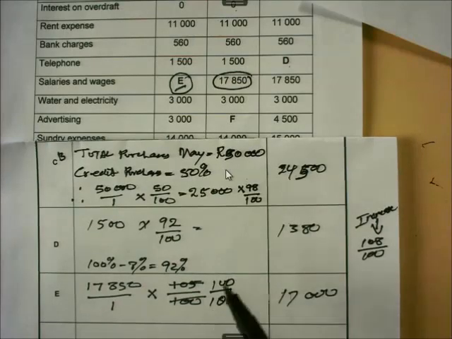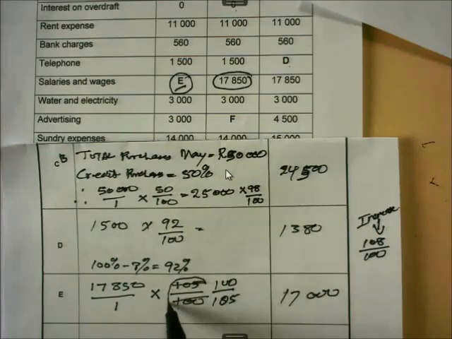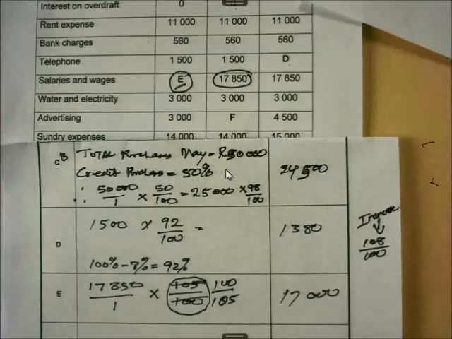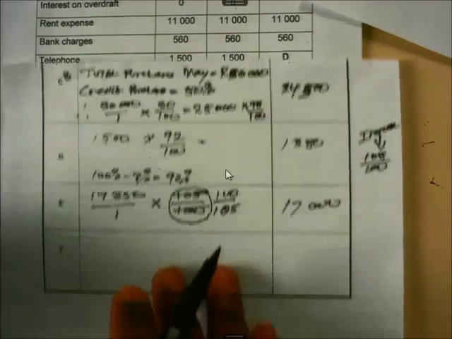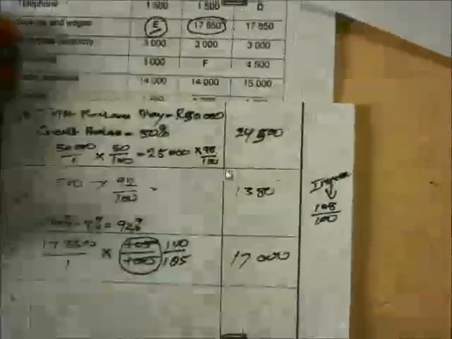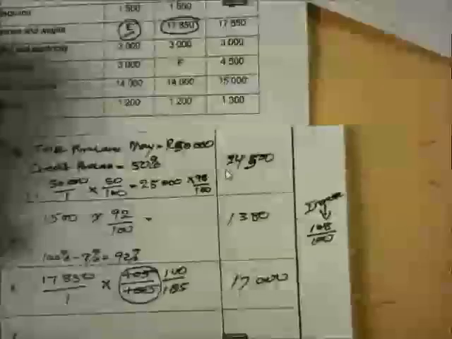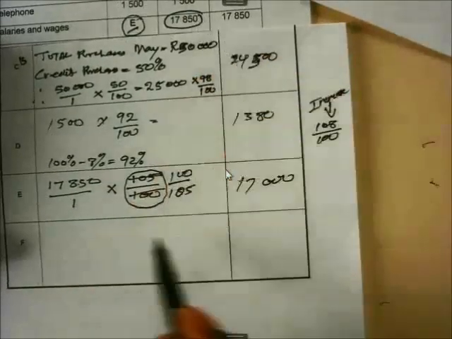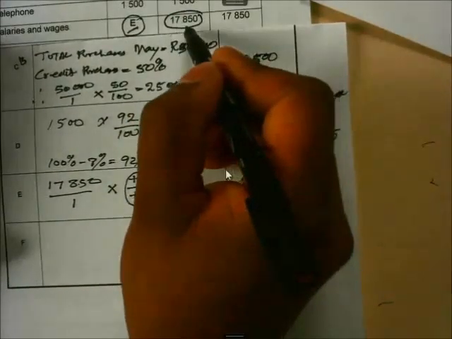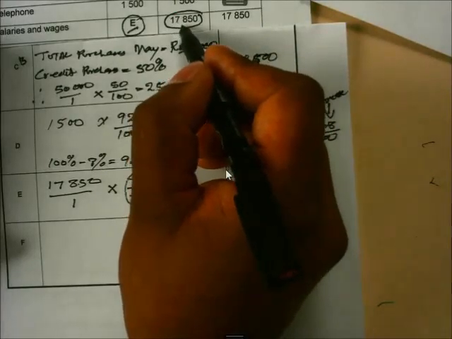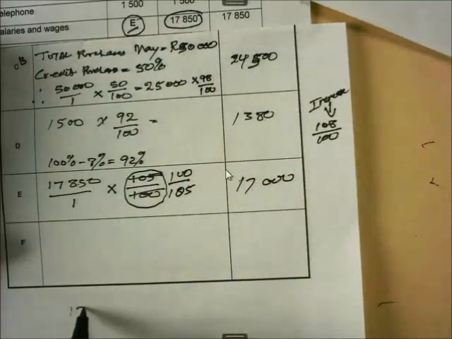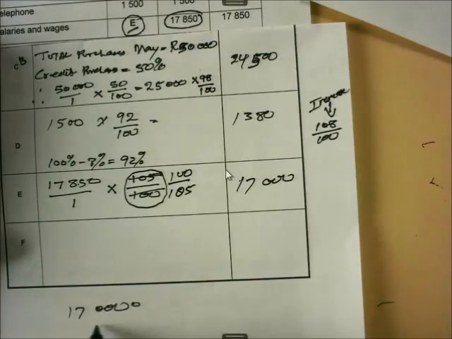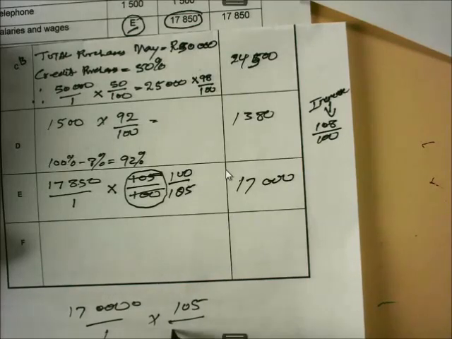This is how they came to 17,850. If I was given the amount of 17,000 and I was told that the increase was 5%, to get to 17,850, I would have said 17,000 over 1 multiplied by 105 over 100.